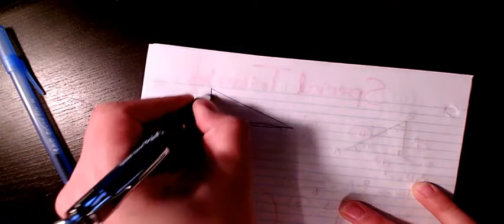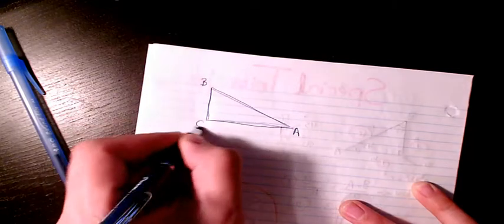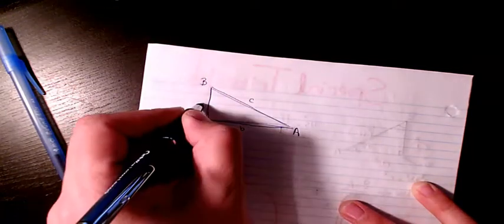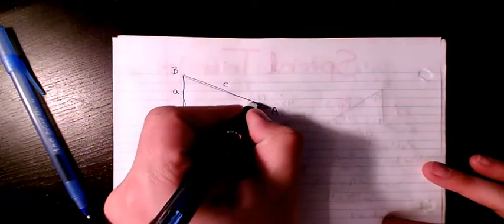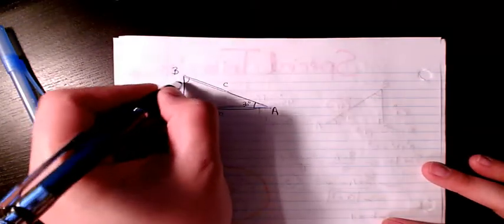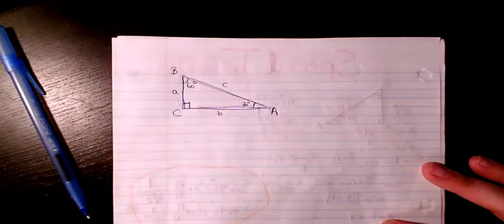Let me write it on this side. We have another kind of special triangle. It's a little bit different. I'm going to call it A, B, and C. This one C, B, A. The angles here, we have 30 degrees, we have 60 degrees, and obviously this one is 90 degrees because that's the right triangle.